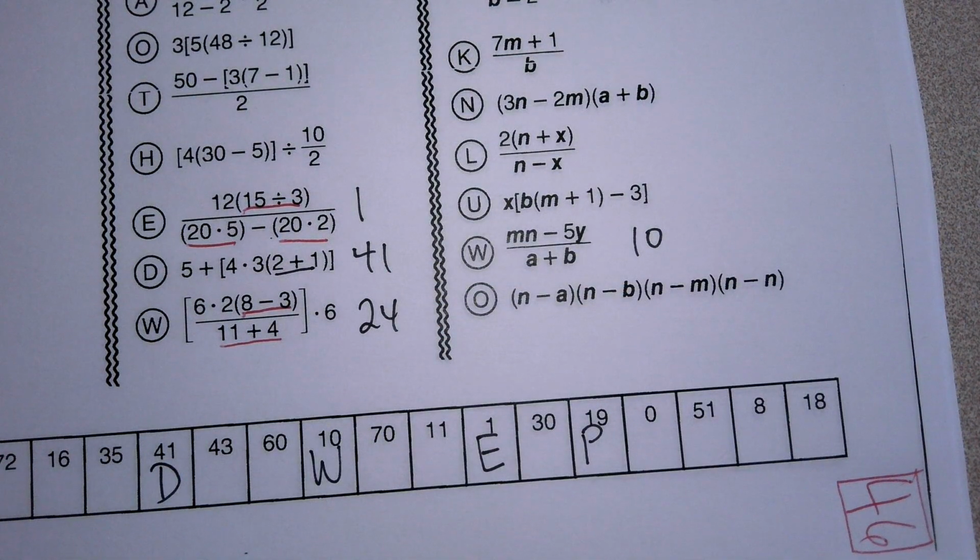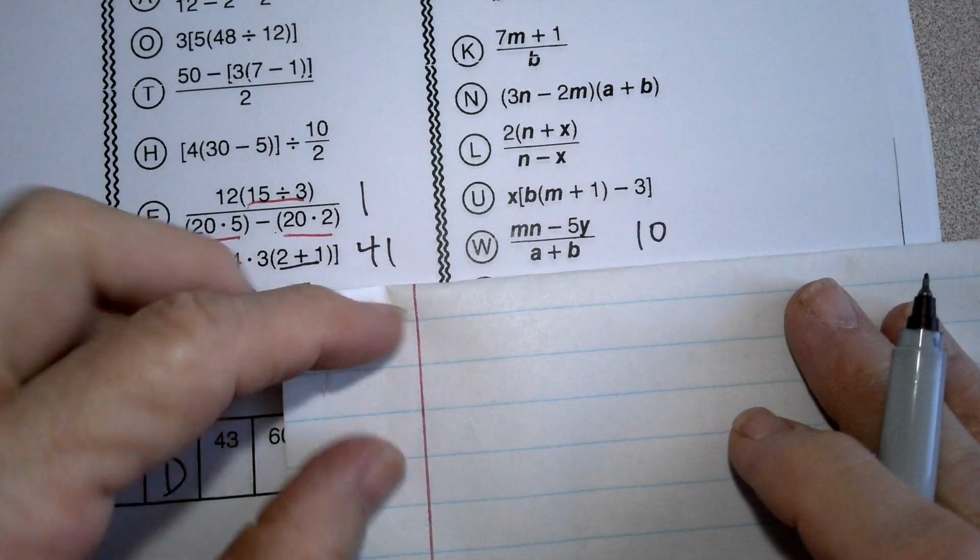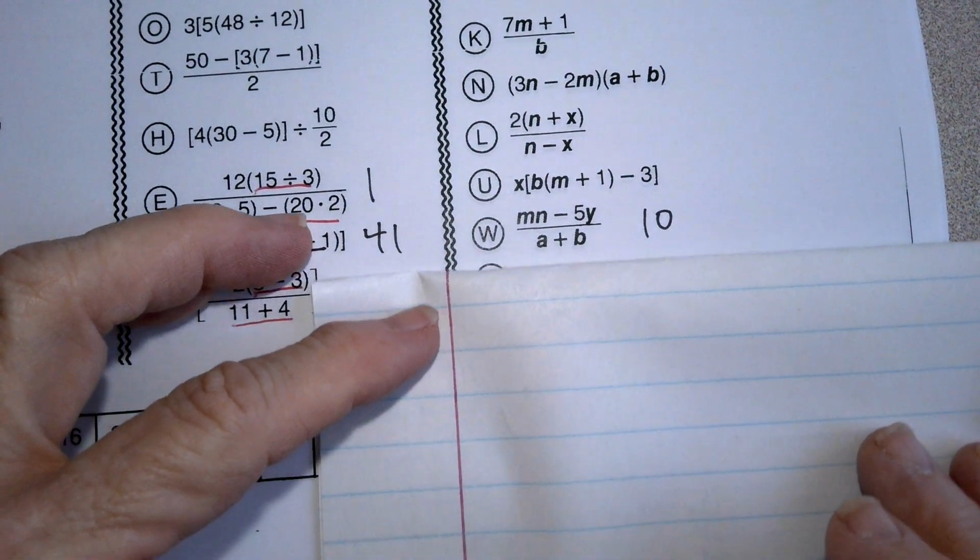Yes, sir. Let's just do this last problem, and then you can, sweetie.